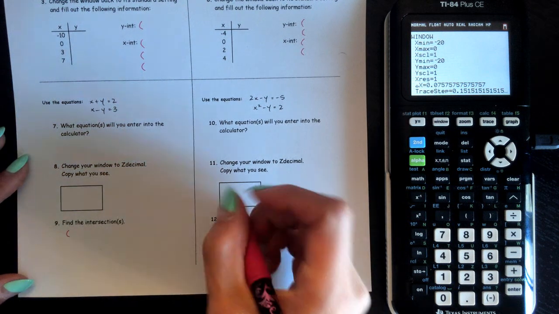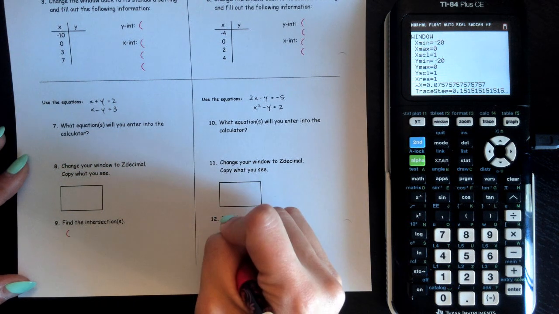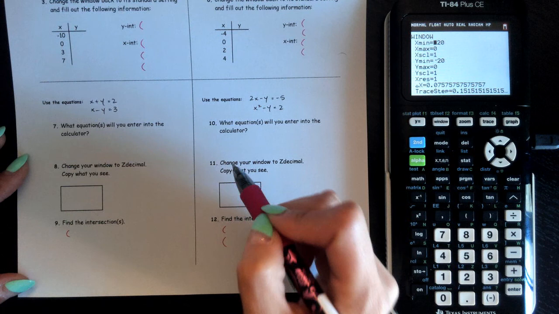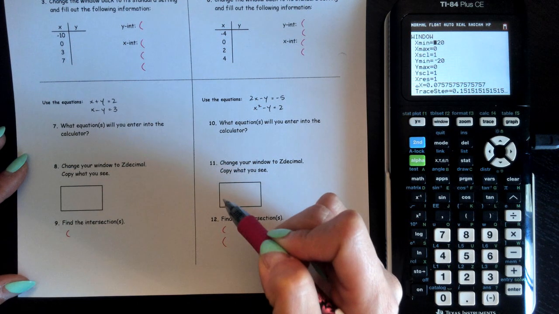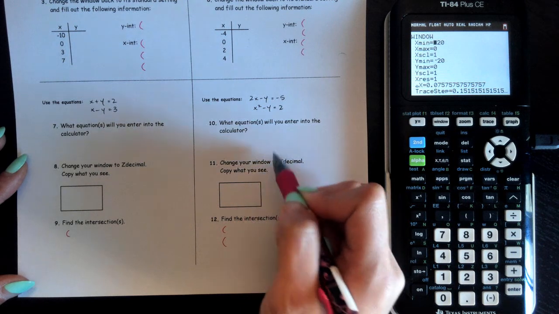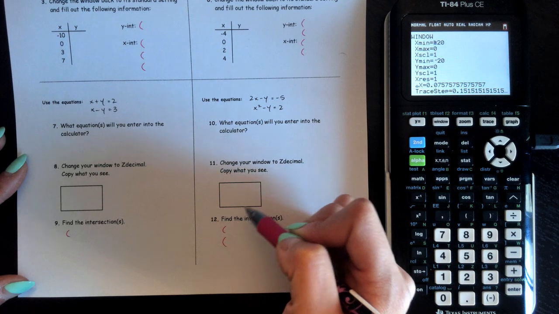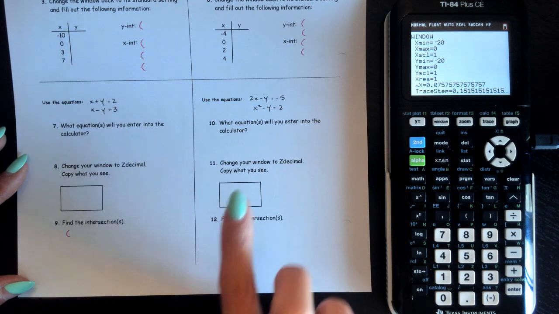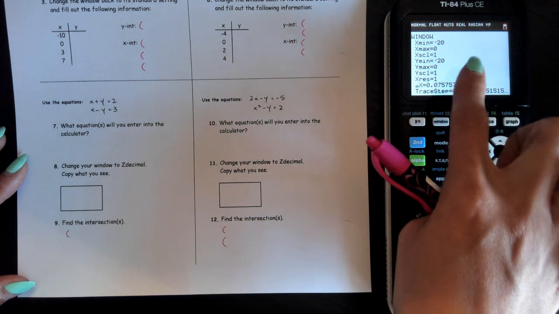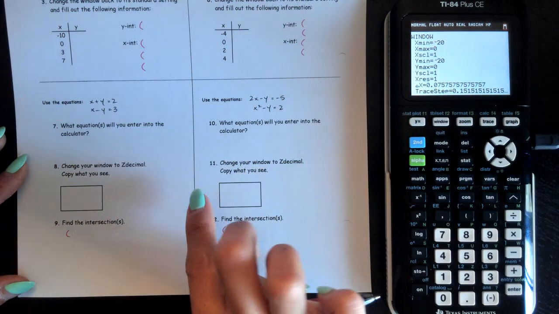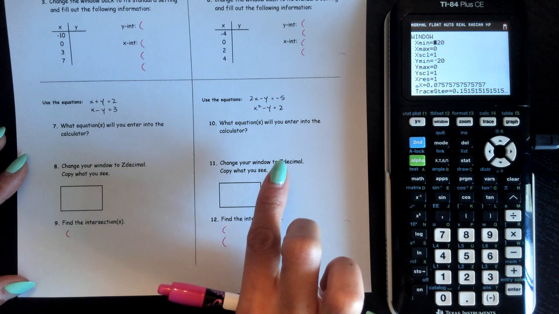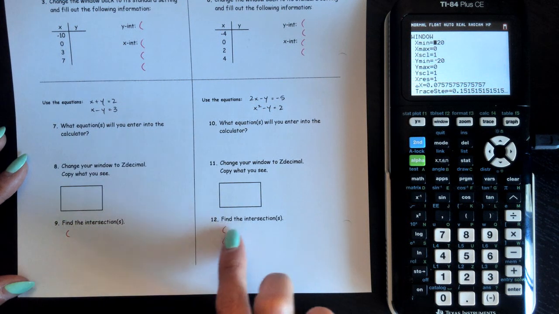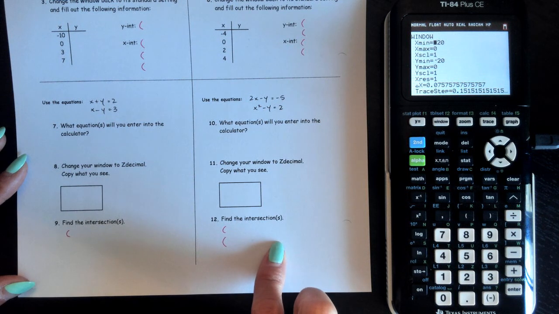This one, I'm telling you right now, there are 2 intersections. There's one that you're going to see on the screen itself in standard view, and then there's going to be another one that seems like it's off the screen, so you have to find it by doing this window. You have to change your window so you can find the other intersection. It's going to be somewhere up here, I think. And then you're going to go ahead and find both of them, okay?